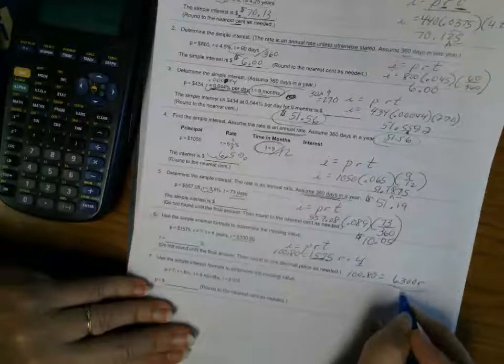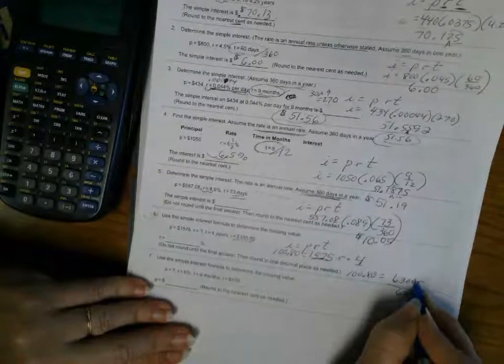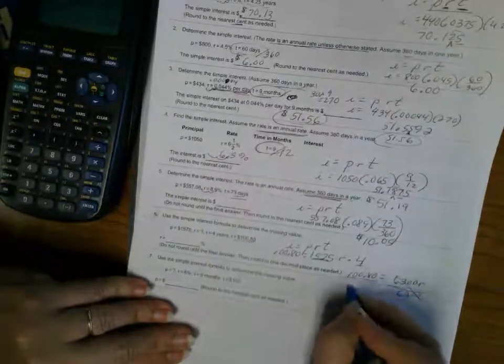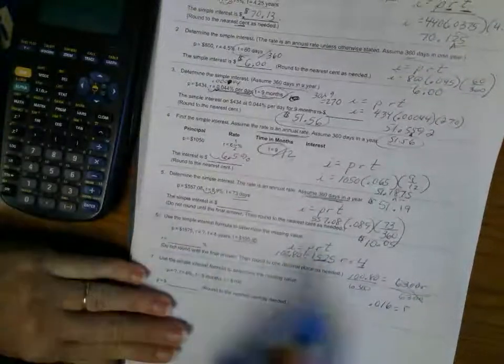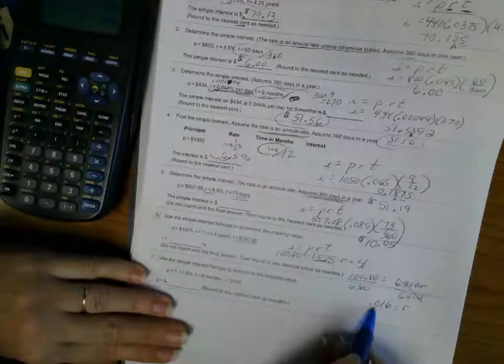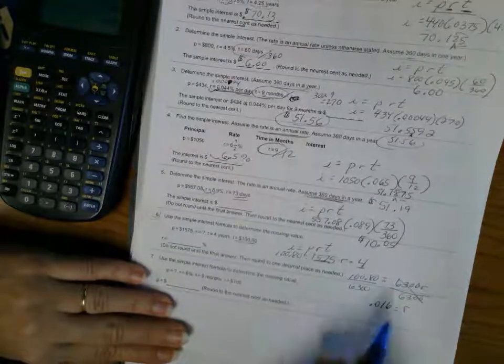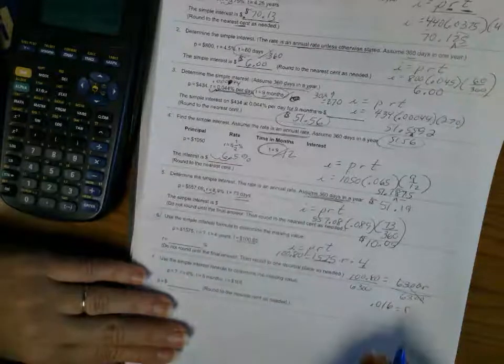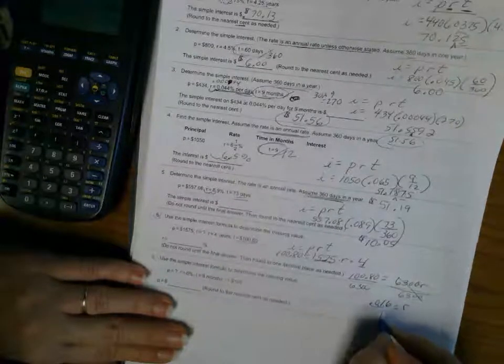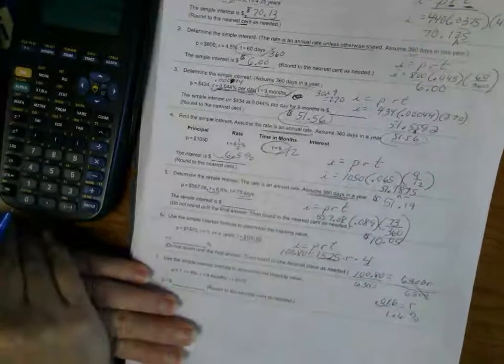To solve that, you divide by what's with your variable. Since that's a multiplier, it's multiplied by R. Divide will solve that, so we divide on each side. $100.80 divided by 6,300 equals 0.016. So we're looking for a rate. So remember, in the equation it always comes out without the percent sign. We have to move the percent sign back and forth in these equations. So we have to go to right to pull the percent sign back in to write it as 1.6%. That's our final answer here.